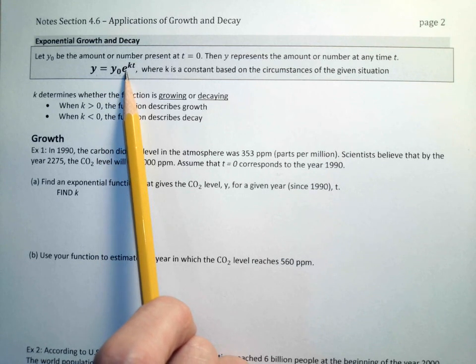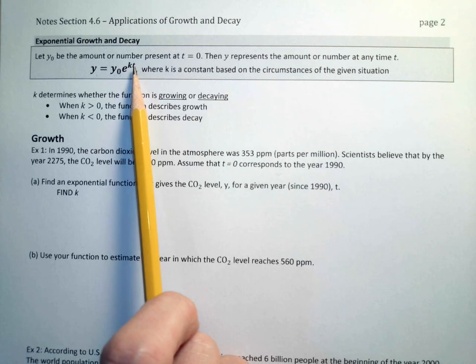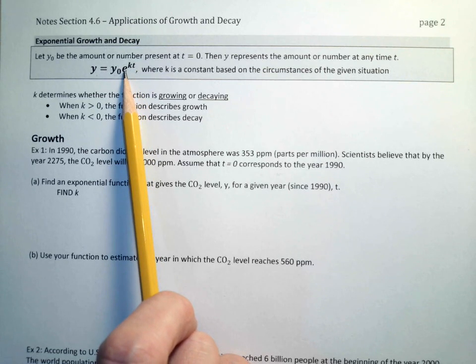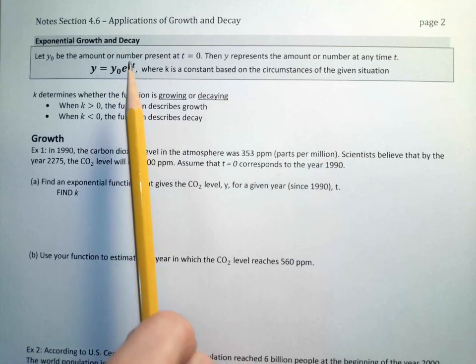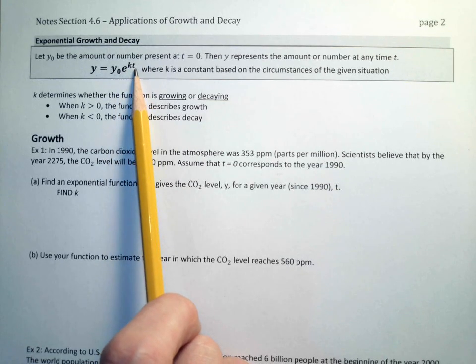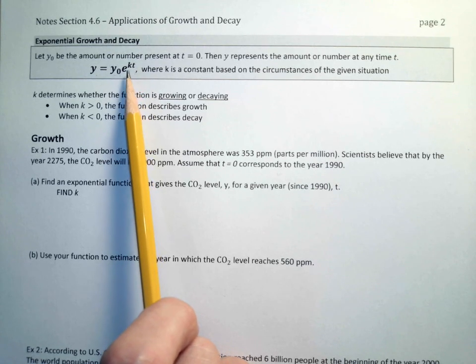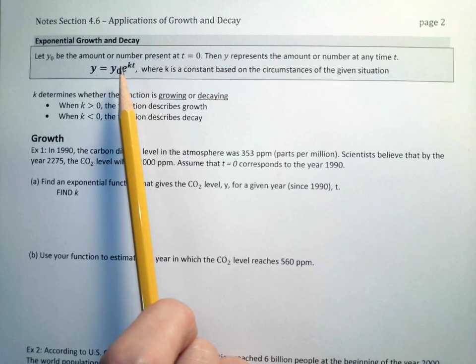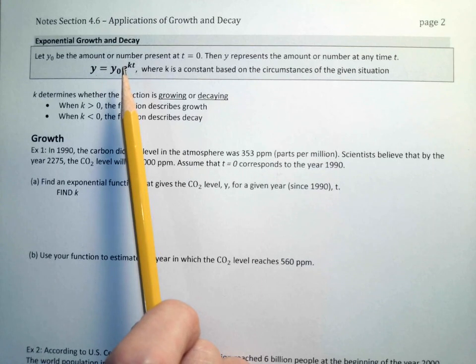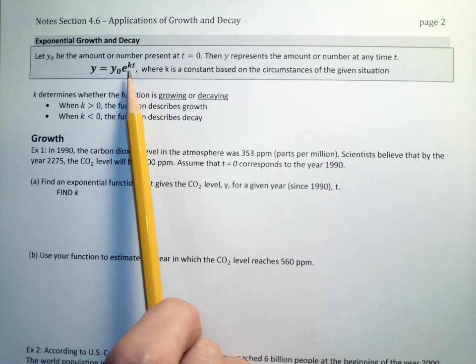And then e, Euler's number, to the kt, where k and t are the exponent on Euler's number e. So t is going to be time, usually in years, but it doesn't have to be. I think you'll see that when we get to decay, time can be any value we want. We just have to figure out what we're going to use.